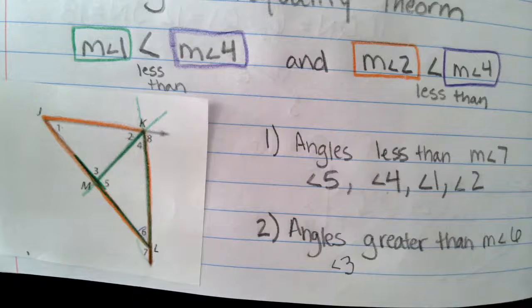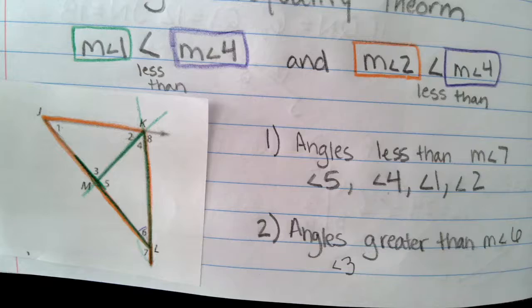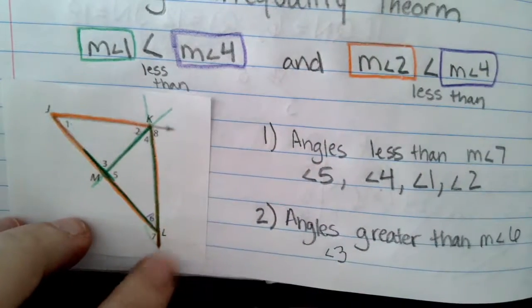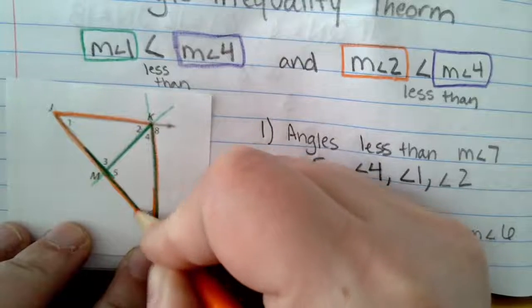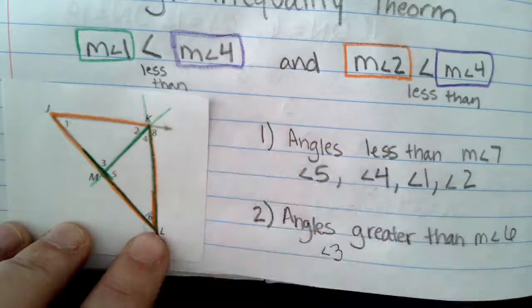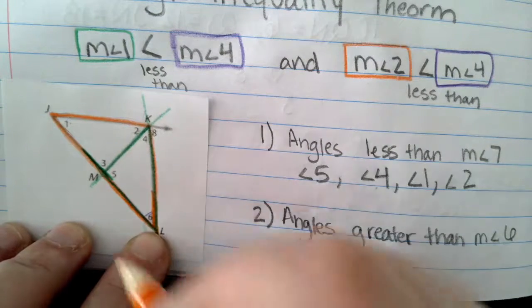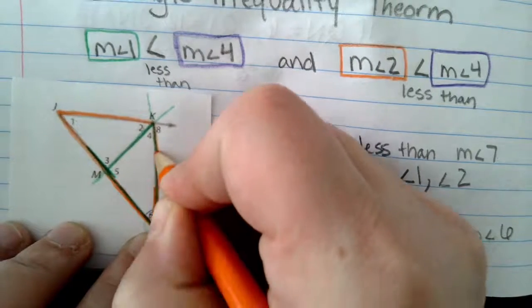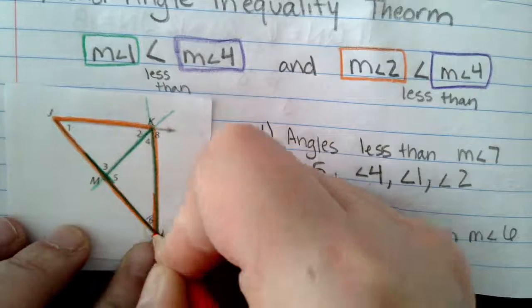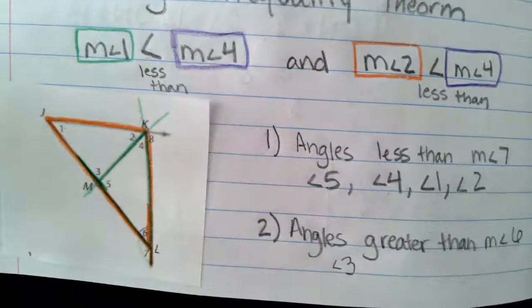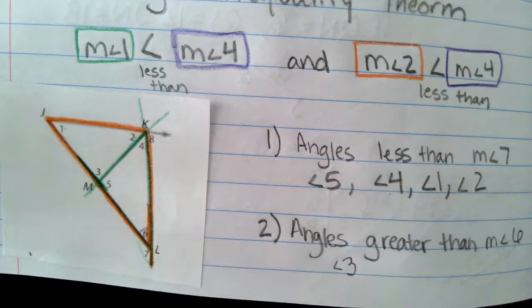Are there any other triangles where 6 is on the inside corner? What other triangle could I draw with 6 being in the corner? I could go to K, J, and then L. And that big triangle, what 2 angles are on the outside? 7 and 8.